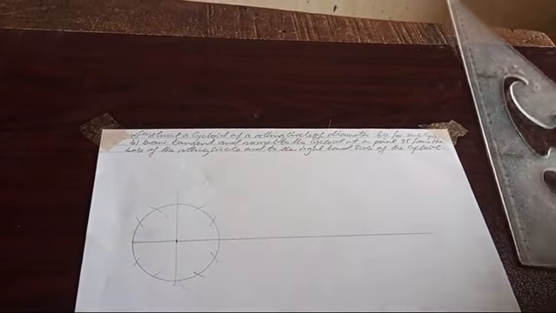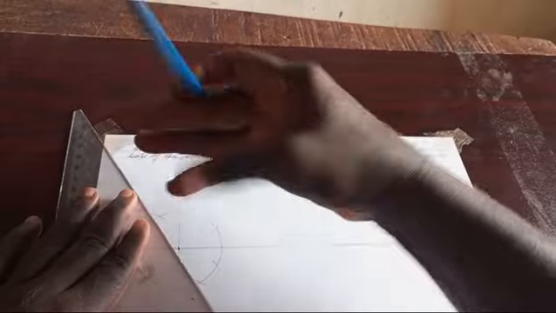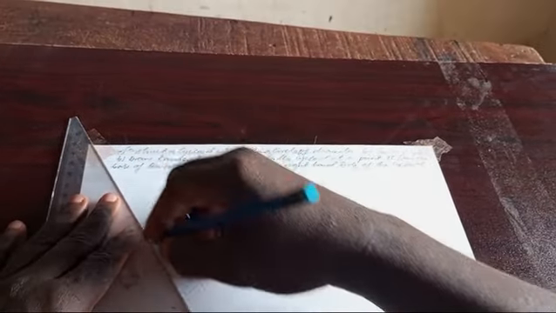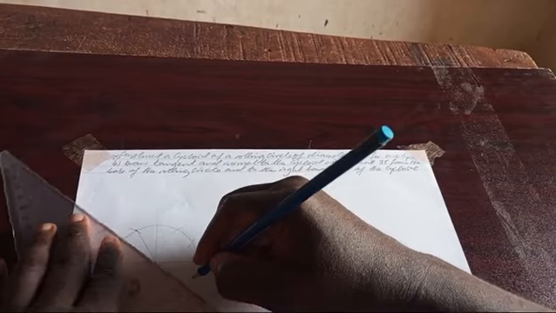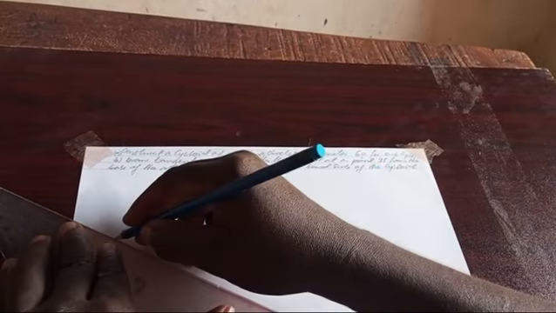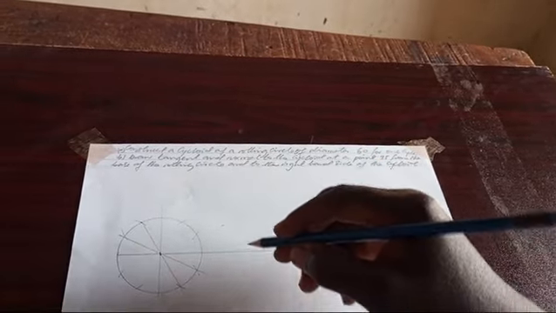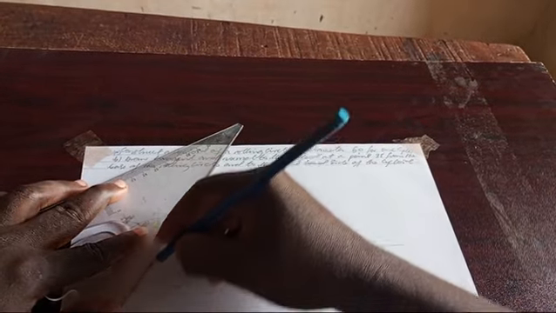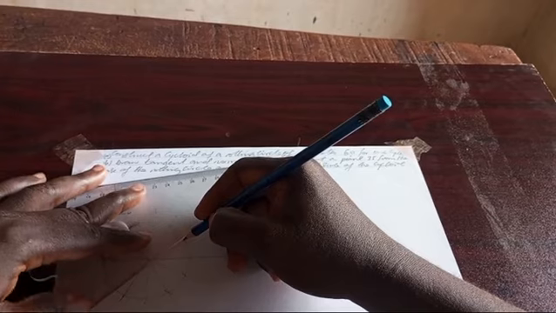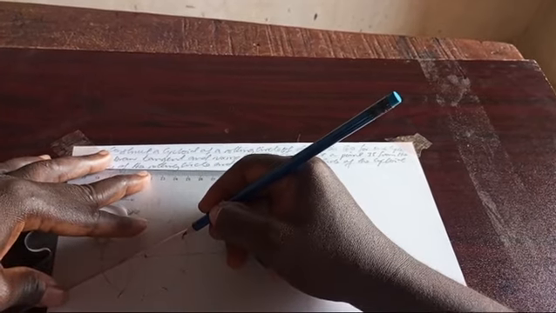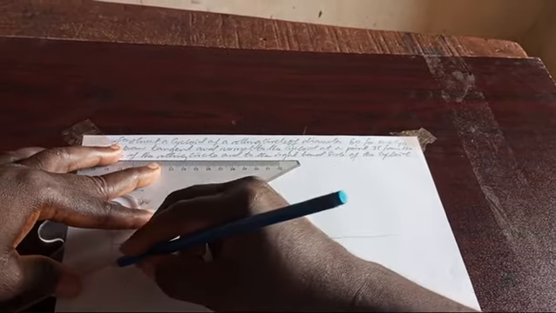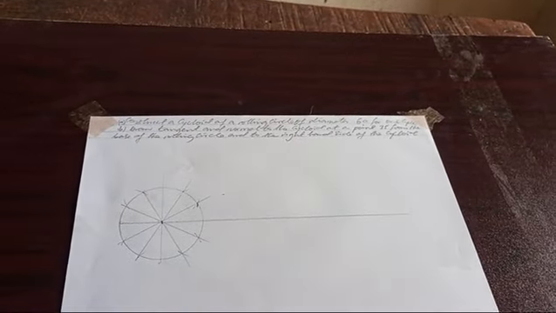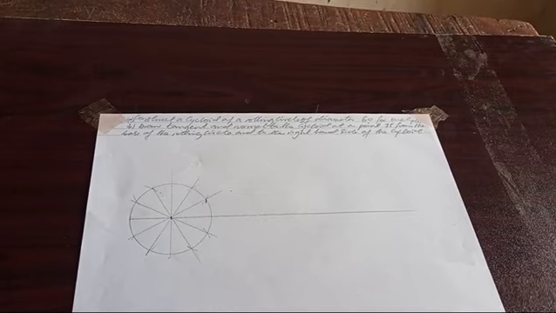The next thing I'm going to do is to draw the lines passing through the center, like this. Make sure your lines are passing through the center, and the last one will be this. So I've divided it into 12 equal parts. The next thing is to label my points.